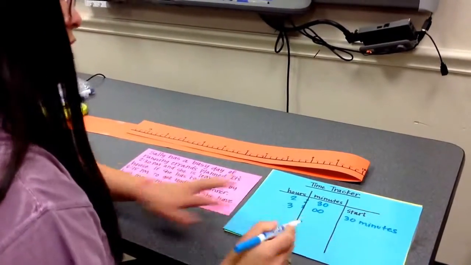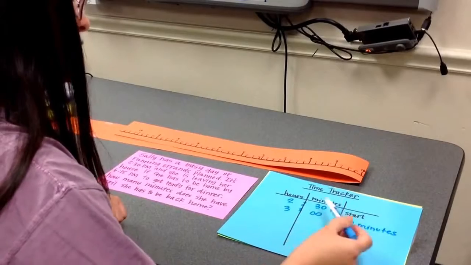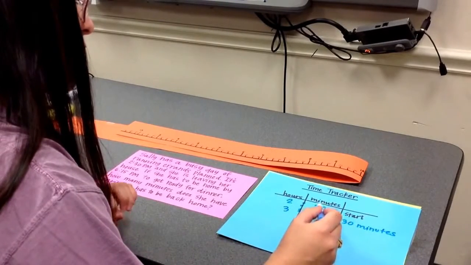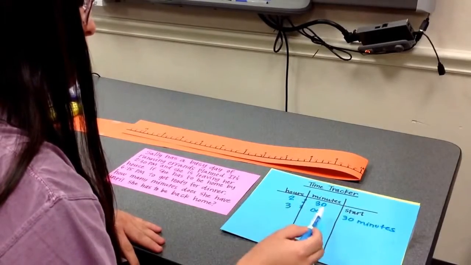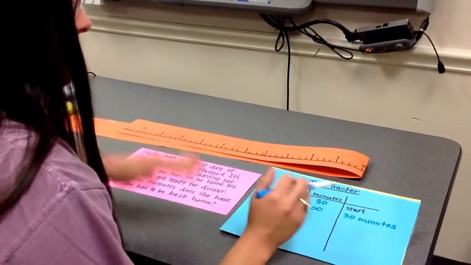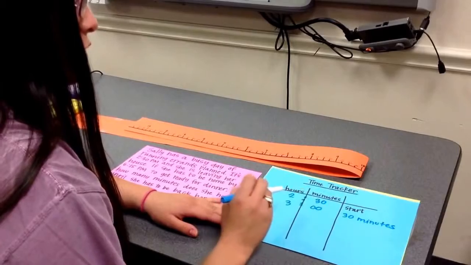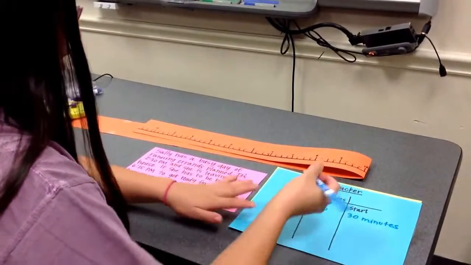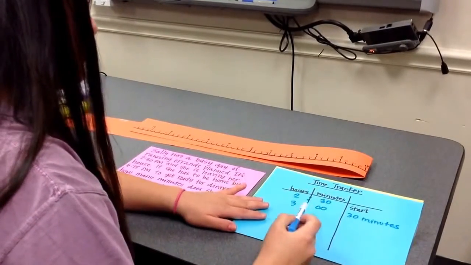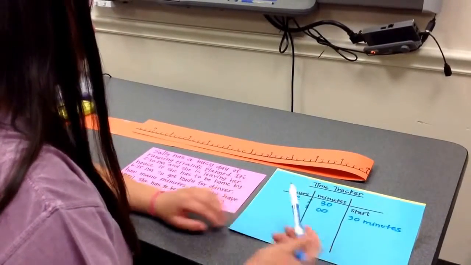We made 60 because we were at 2:30, and 30 more minutes is 60, and that gets us to an hour, which is 3 o'clock. And that is just like regrouping in base 10, but we're not going to 10, we're going to 60. That's the difference.